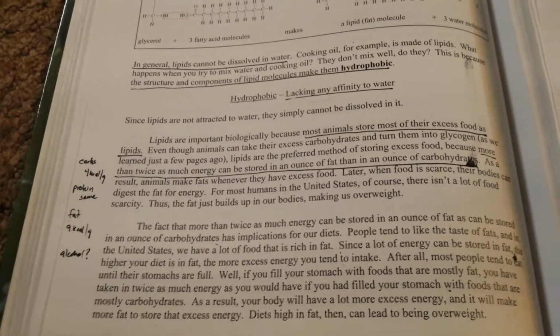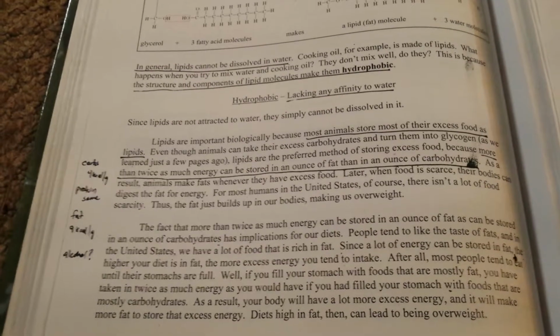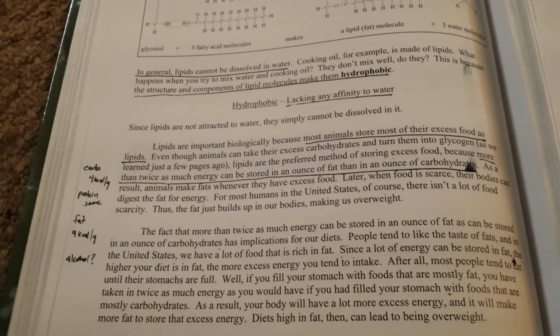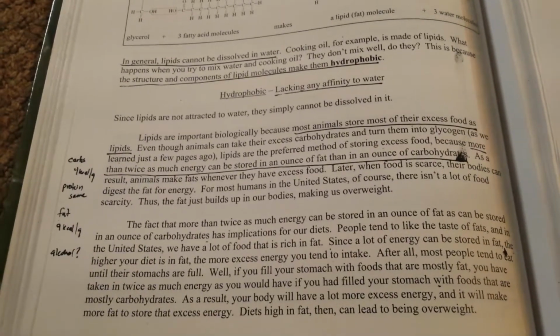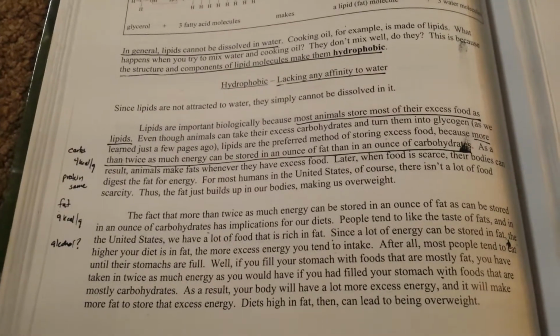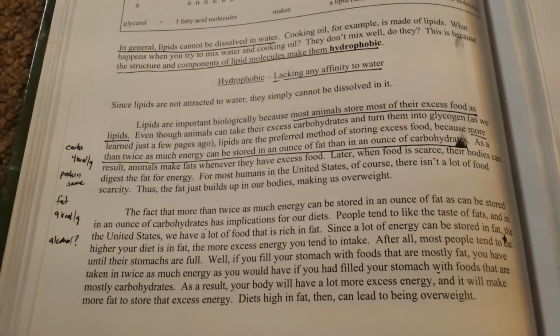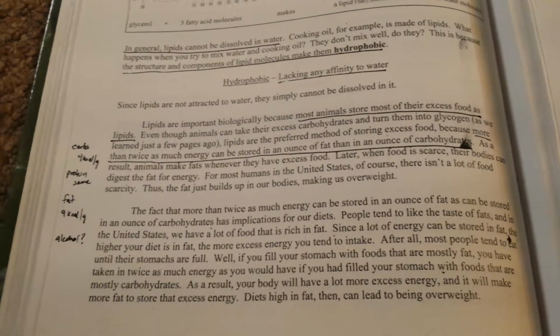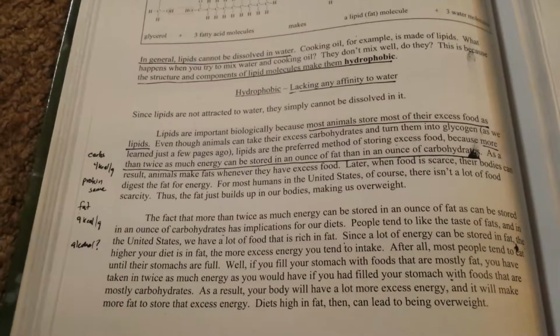1 gram of carbohydrates contains 4 calories. 1 gram of protein is the same, it also contains 4 calories. So if you eat a serving of carbohydrates or a serving of protein that are the same weight, you're basically getting the same amount of calories. However, fat contains 9 calories in 1 gram. So you can see how the body can store a lot more energy in fat than in carbohydrates or protein.